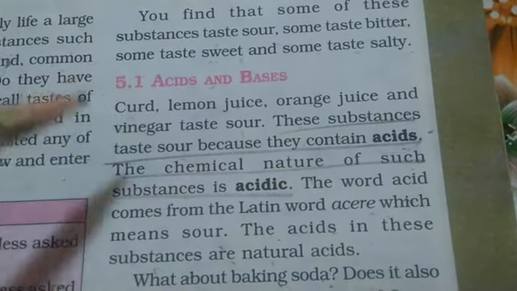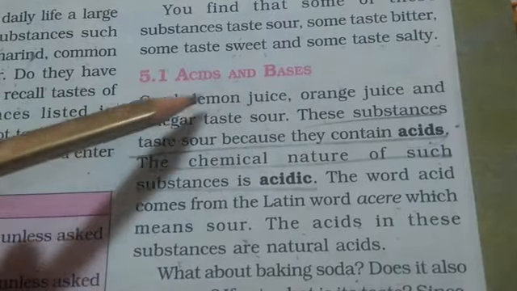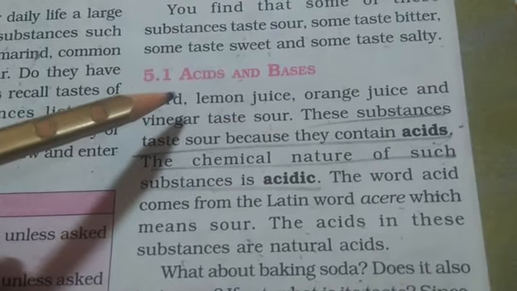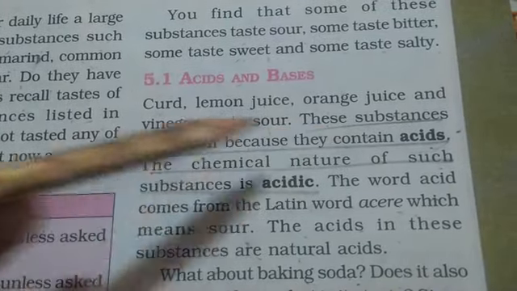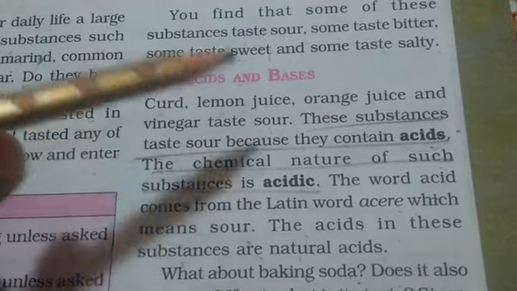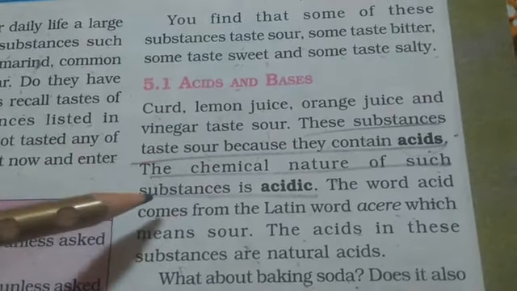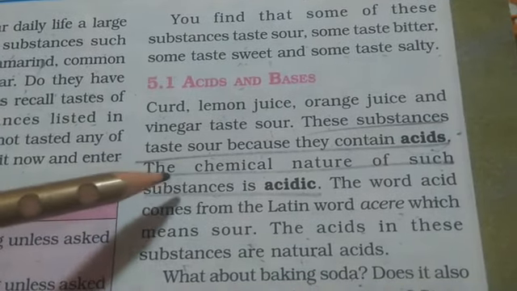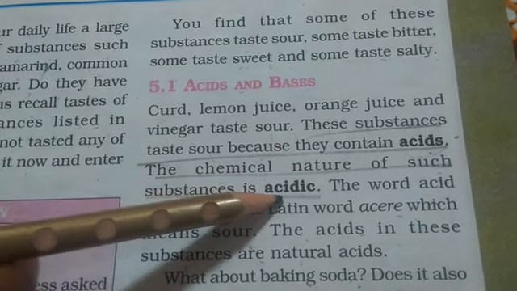Acids and bases. Now, curd, lemon juice, orange juice and vinegar. What is common among these 4 things, children? They all taste khatta, that is sour. These substances taste sour because they contain acids. So the question comes, why do they taste sour? Because they contain acids. And what is their nature? The nature of acids is acidic. The chemical nature of such substances is acidic.